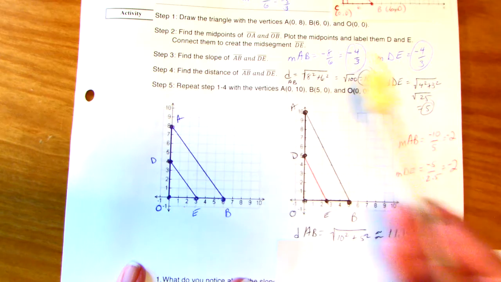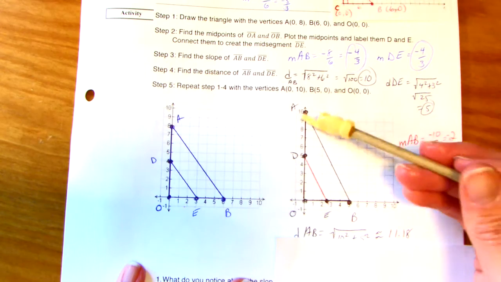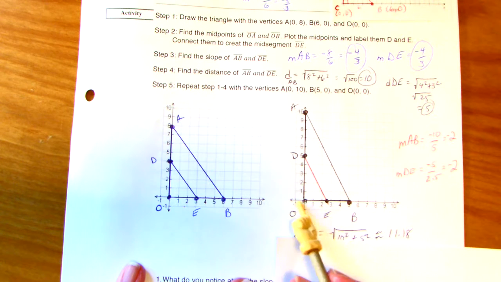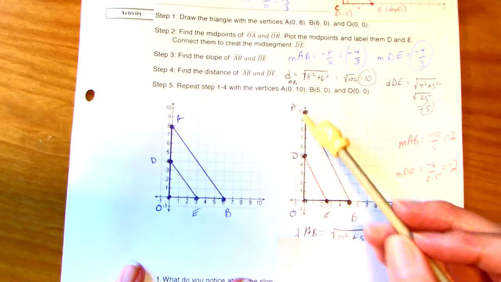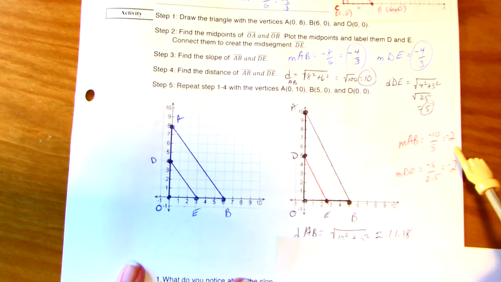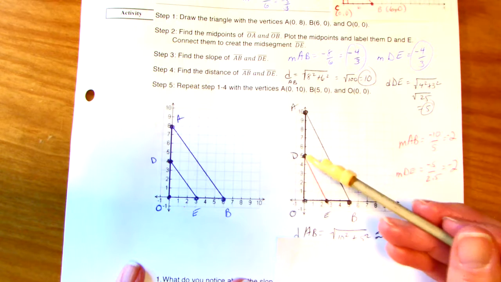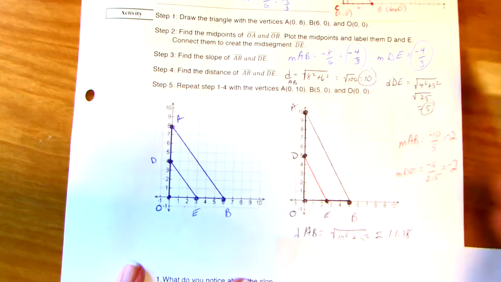So find the midpoints. Okay, if this whole length is 10, D is 5. If this whole length is 5, E is 2.5. And draw. Find the slope of each one. To go from A to B, I have to go down 10 over 5, which is negative 2. To find the slope of DE, you have to go down 5 over 2.5, which is negative 2. So the slopes are the same, just like they were for this one.